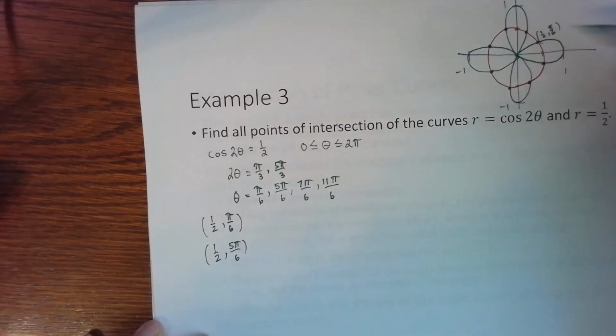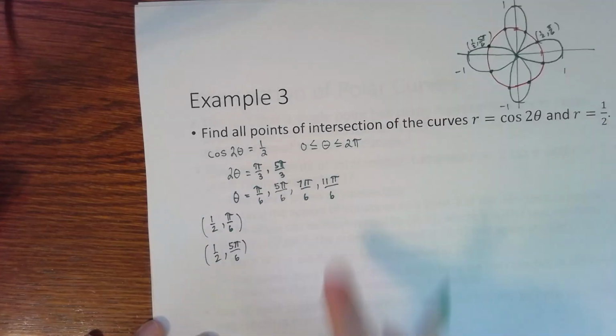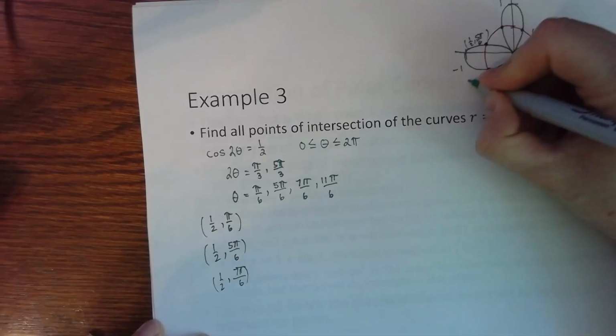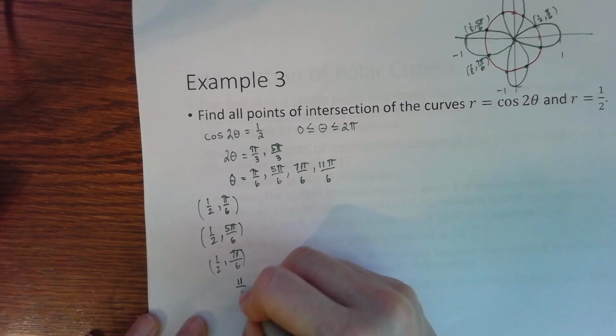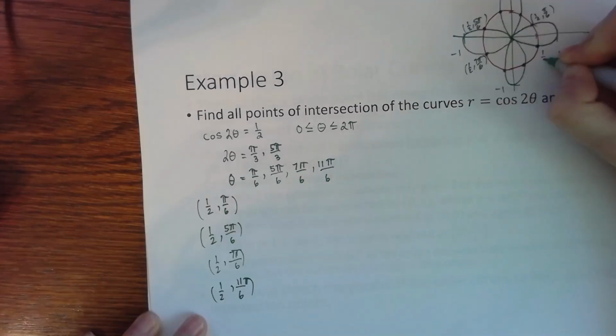That's this one. And then we should get (1/2, 7 pi over 6). That's this one. And finally, we have (1/2, 11 pi over 6), and that's this point over here.